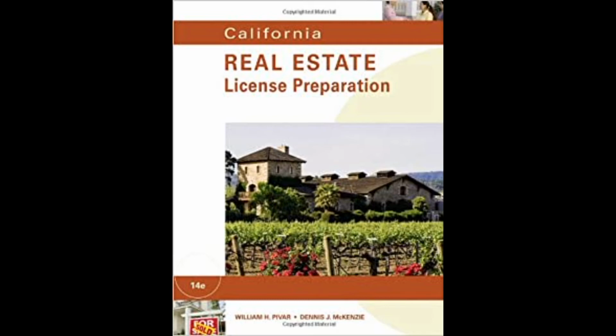Further information on the PRLS license may be obtained by mail from the California Bureau of Real Estate, PRLS Desk, PO Box 137000, Sacramento, CA 95813-7000, or by phoning 1-877-373-4542 toll-free.